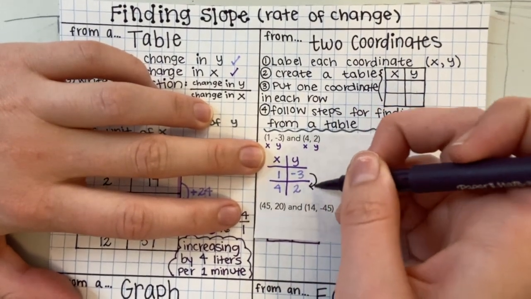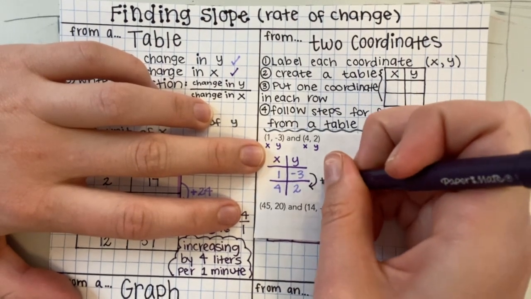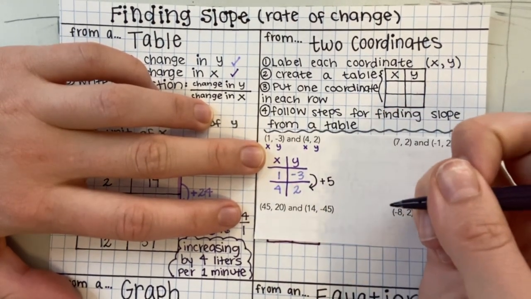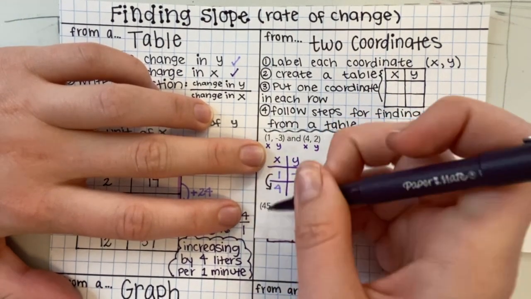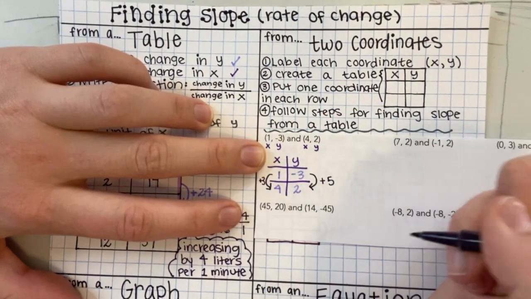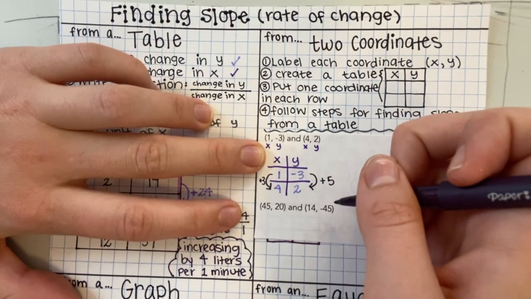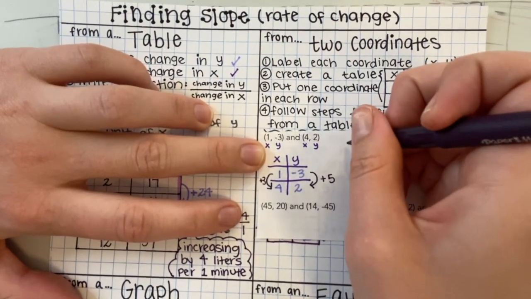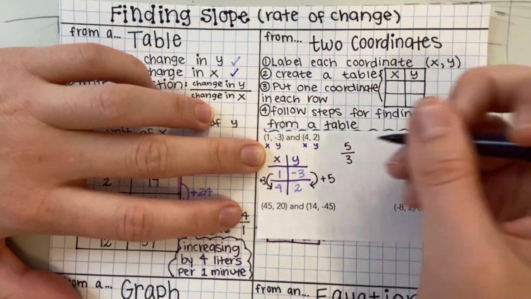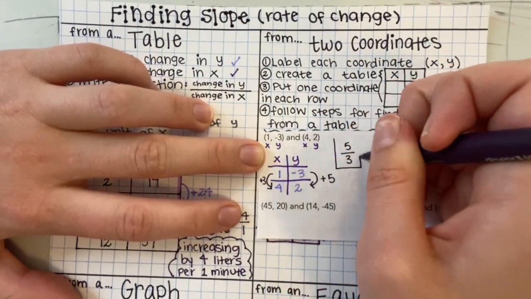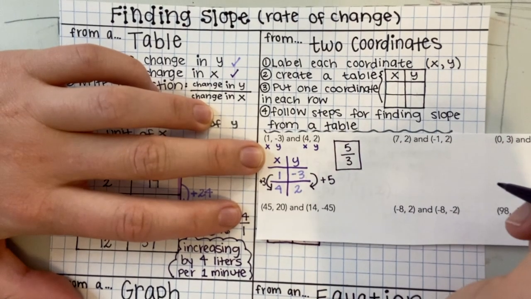Negative 3 to 2 is positive, or plus 5. I'm going to find my change in x, which is plus 3. And I'm going to do my change in y over my change in x. And I'm going to simplify. This is as simple as it can go, so that is my slope.